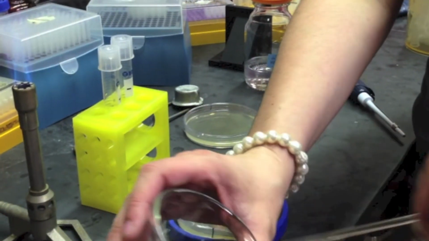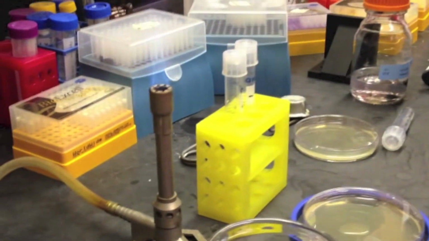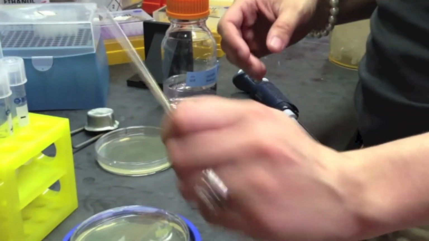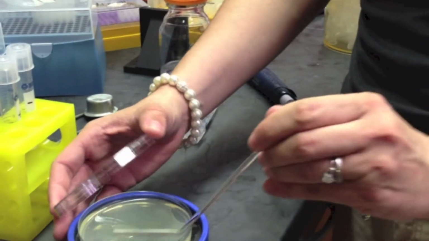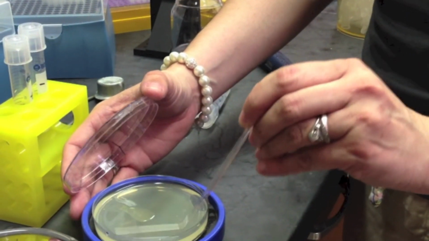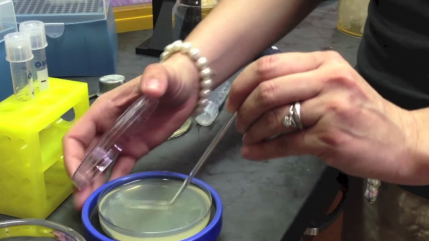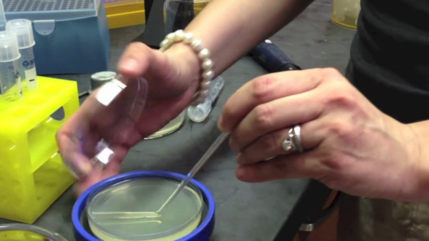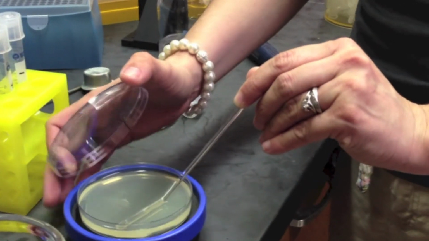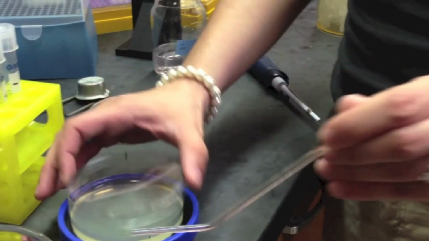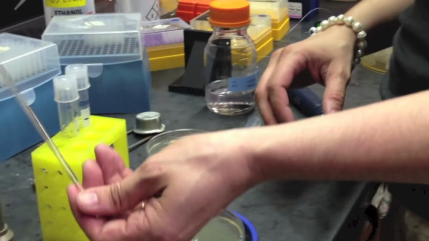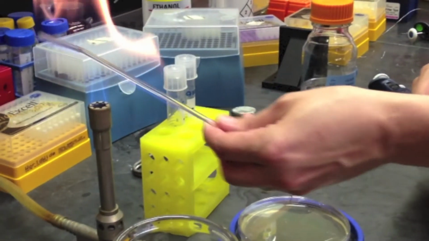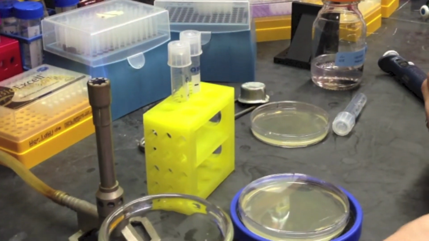Between each plating, you must soak the hockey stick pipe in ethanol and then flame it to ensure that there is no contamination. It is also important to plate different amounts of cells. For example, in one plate 50 microliters, in another, plate 200 microliters. This method will ensure that you have enough colonies, or few enough colonies, to pick out a single colony.